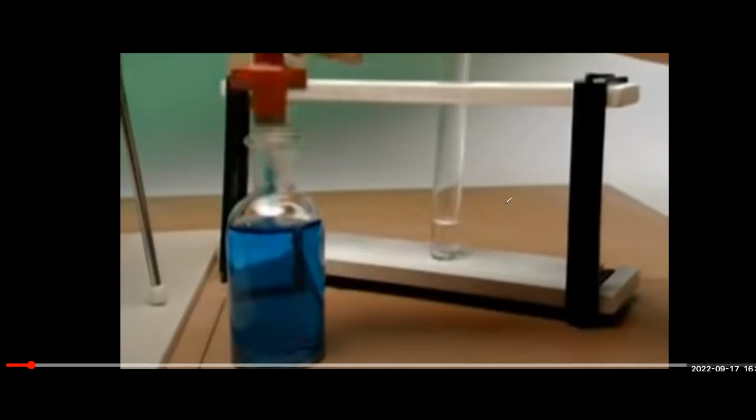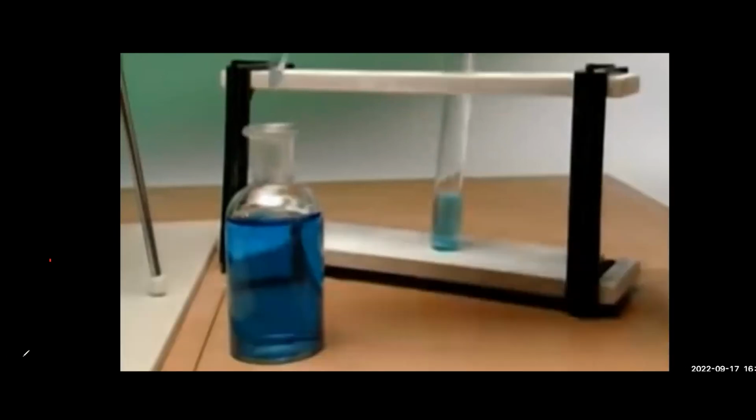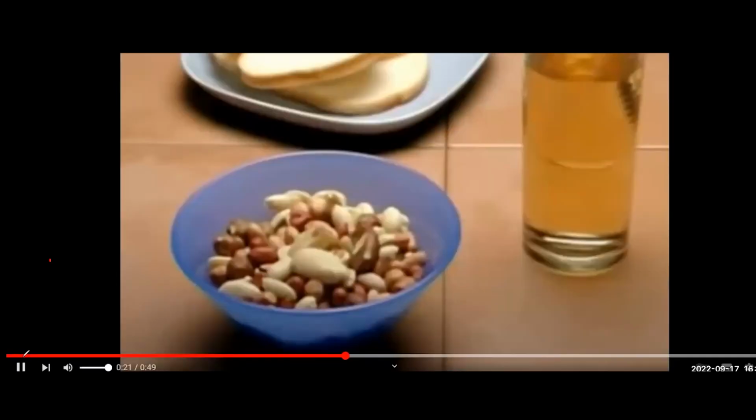Okay, let's see the test together. Glucose, maltose and fructose are called reducing sugars. To test for them, add a few drops of Benedict's reagent and heat gently. Sugar changes the colour from blue through green to a yellow-orange or red. The nearer the final colour is to red, the more reducing sugar is present. So did you see what happened?